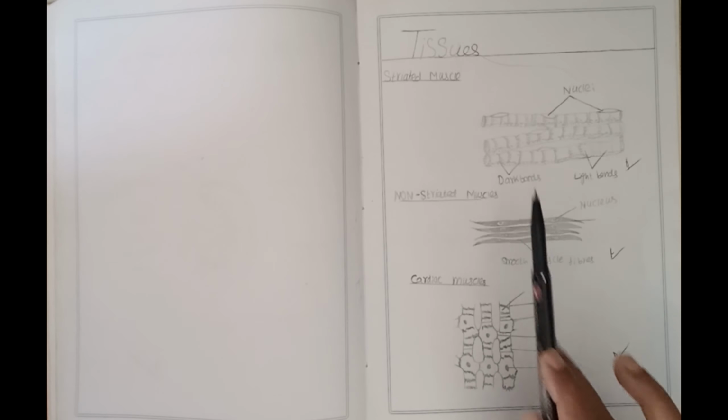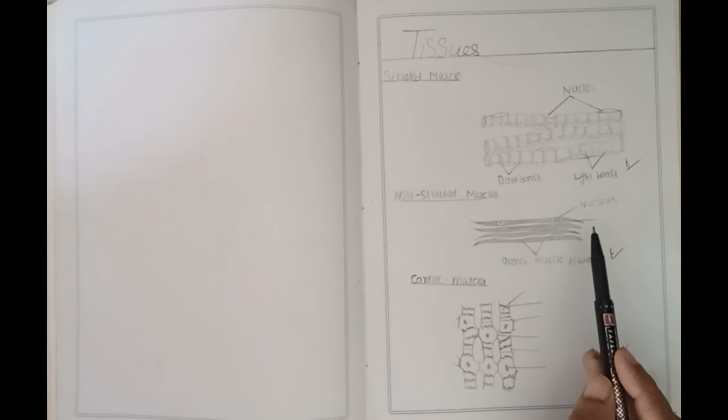Uninucleated. Skeletal muscle is multinucleated, but in this case they are uninucleated. The nucleus is centrally placed. Blood supply: poor. Intercalated disc absent. Then the third, cardiac muscle. They are seen only in the heart, in the wall layer of the heart. They are elongated, cylindrical and branched.